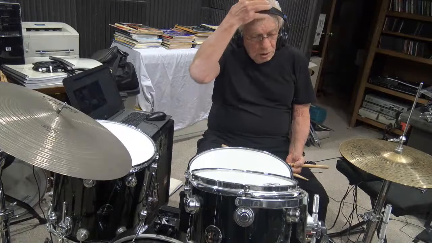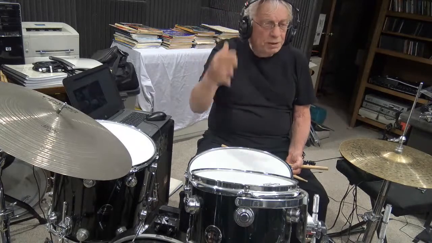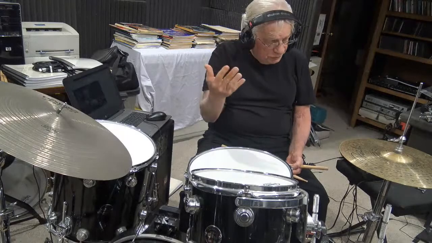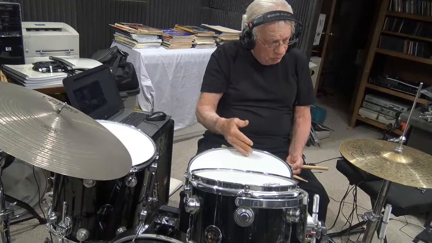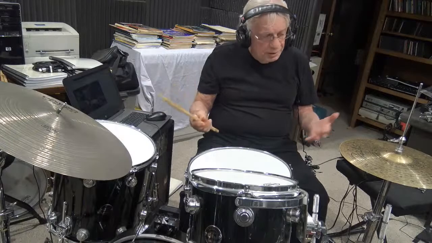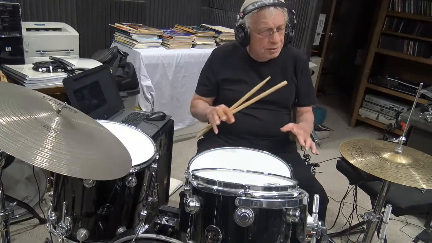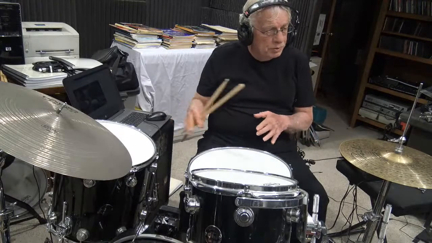So I work on them one surface in a variety of tempos in those three stroking positions, the full stroke, the half stroke, and the quarter stroke. Now, once you get that going on, you work on it. It'll take you a while to really understand, and you'll see a development happening with your hands.